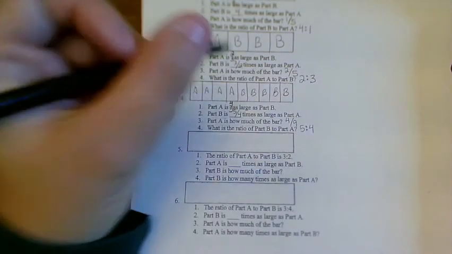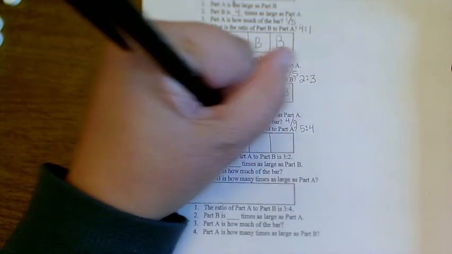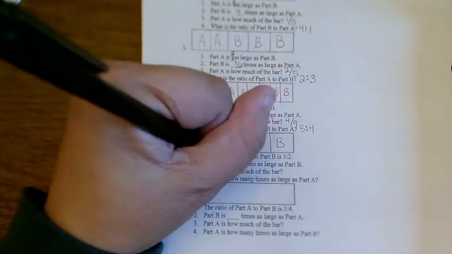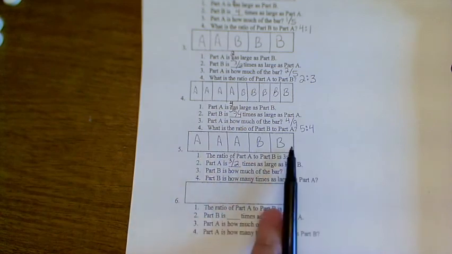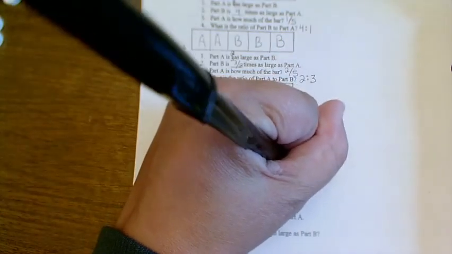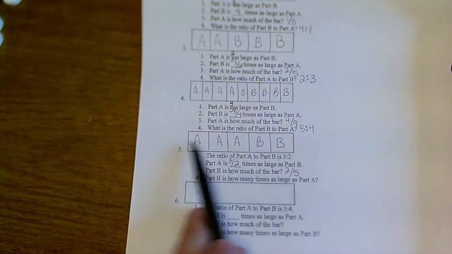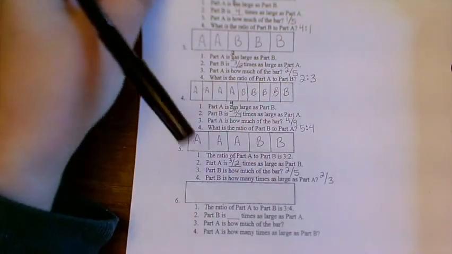Number 5, now it's giving you a ratio. The ratio of A to B is 3 to 2. So for every 3 A pieces, there's 2 B pieces. So we would need 5 pieces total. So 3 to 2. A then would be 3 halves times as large as B. B is what fraction of the whole candy bar? 2 out of 5 pieces. And B is how many times as large? So B is 2 for every 3 pieces, so it's 2/3 the size of A. So if A is 3 pieces, B is only 2 of those 3 pieces.